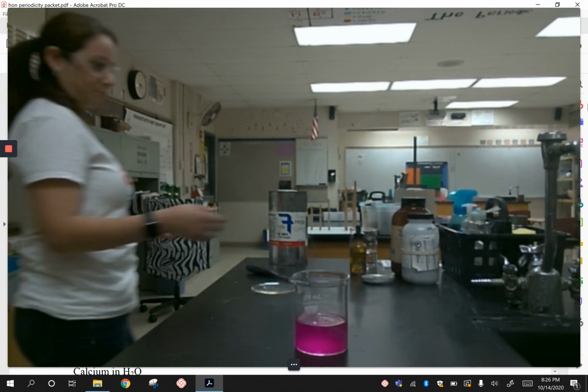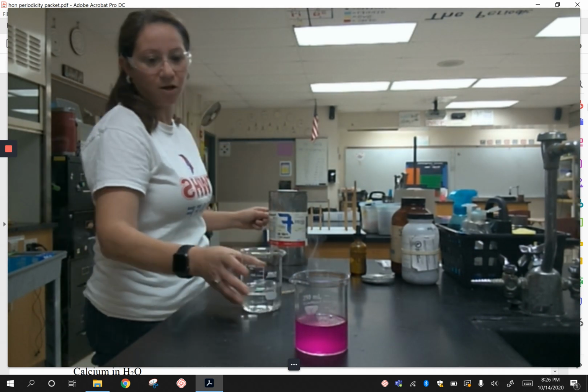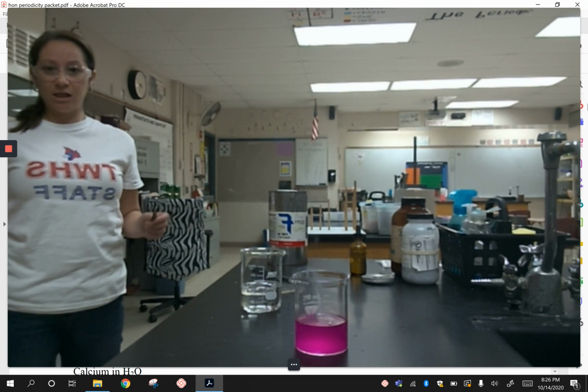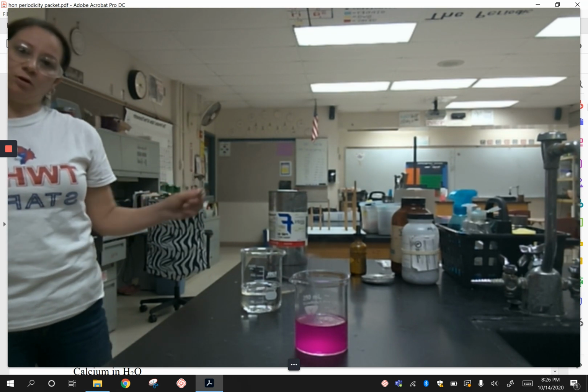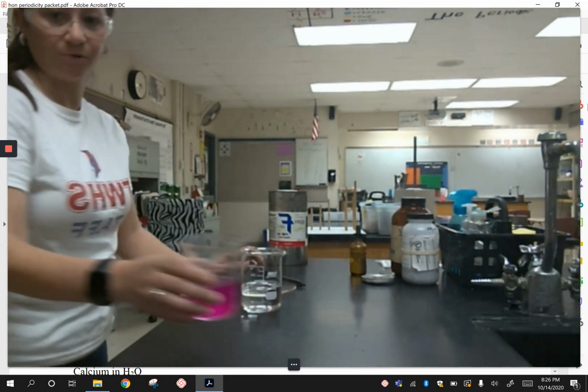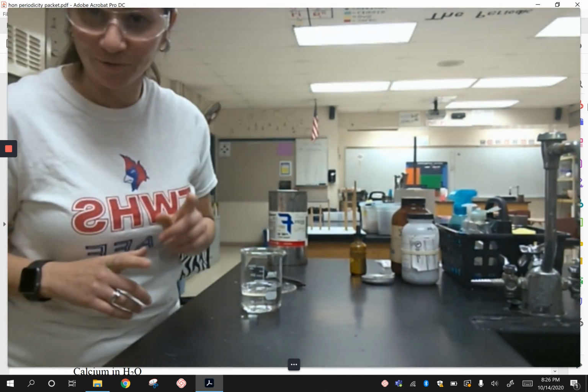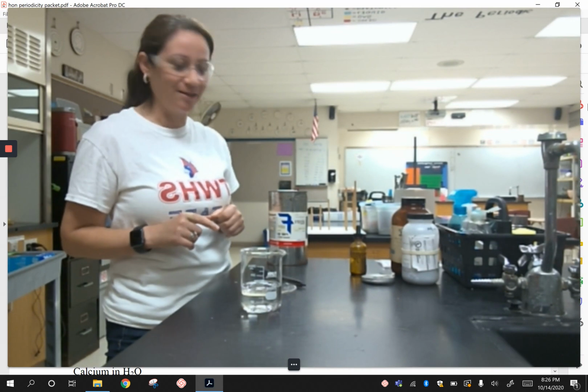And finally, I'm going to take another beaker, and again, it just has water and phenolphthalein in it. And next, I'm going to try some potassium. I'm going to move this out of the way. Notice also the flame with the sodium was an orange color, right? Remember flame tests when we did them?